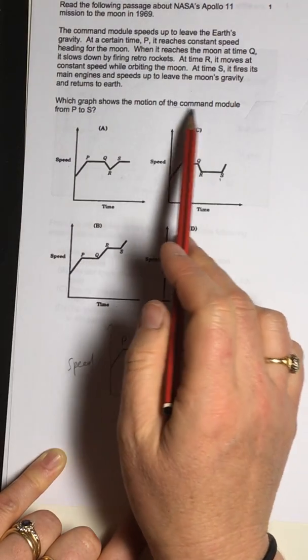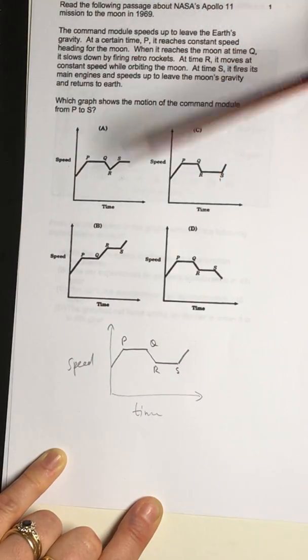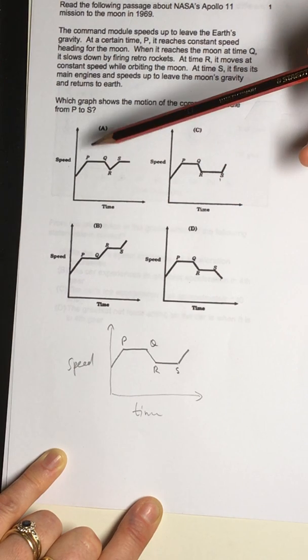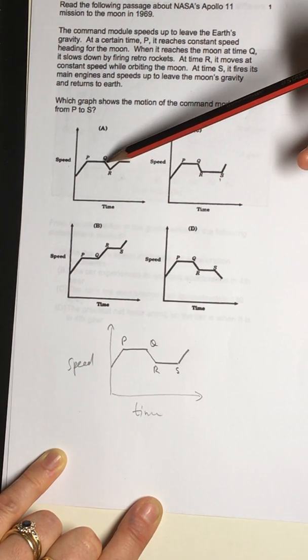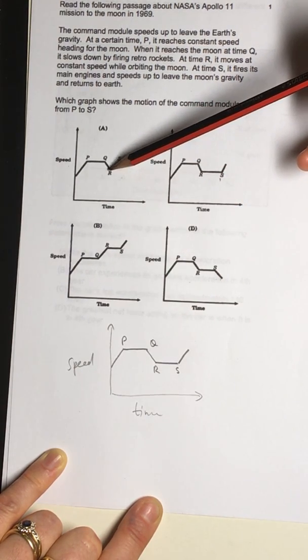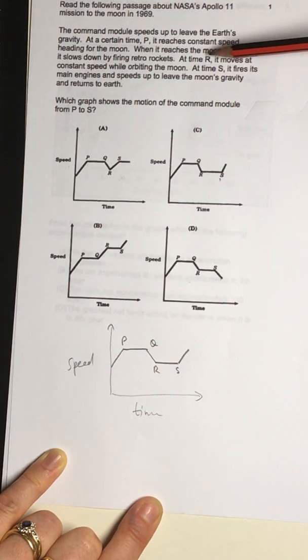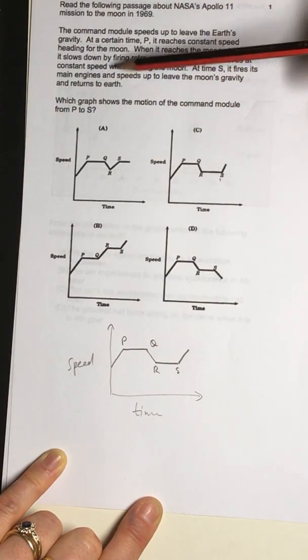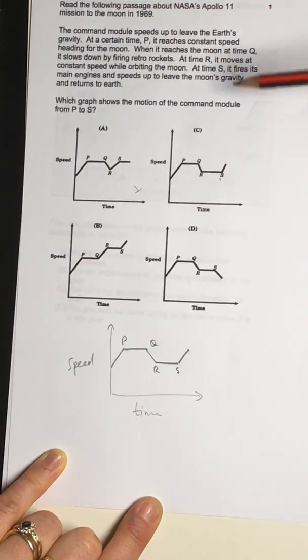So, which graph shows the motion of the command module? Which one looks like our one? Well, that one isn't correct because it says that at r there's no constant speed, and yet here it said at r, it moves at a constant speed. So we know it's not this one.